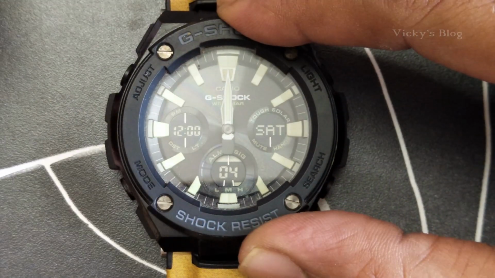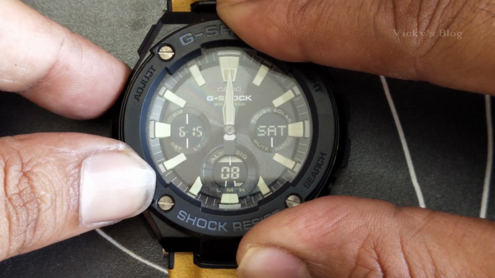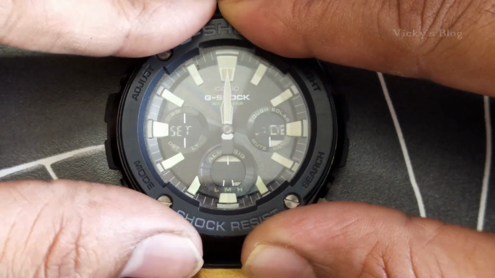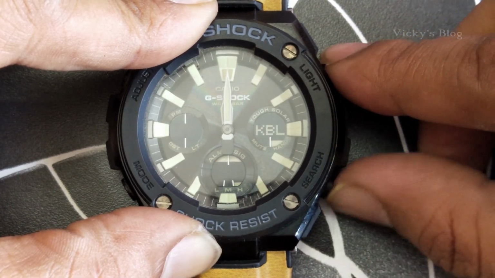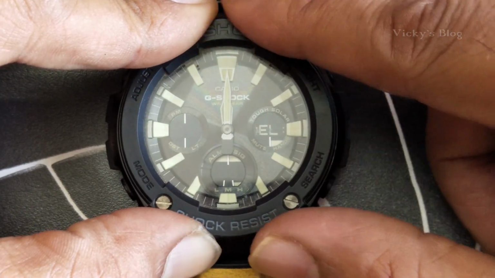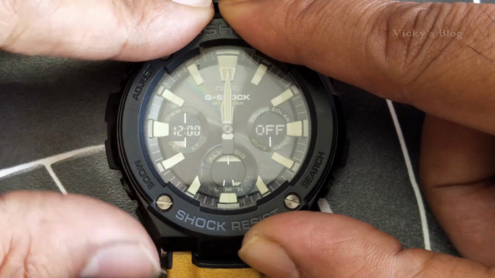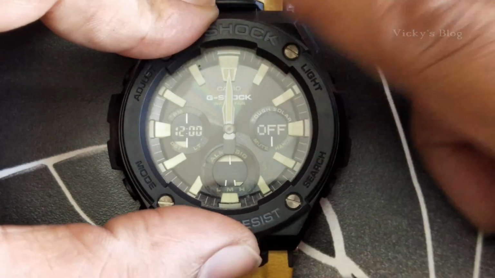So one more time I want to tell you this. Hold this adjust button for some seconds. It will show as set, and then you need to press and select which country you want, like this, by pressing this. Mine is Delhi, so Delhi I set. Then press the mode button. Daylight saving is blinking, and just turn it off.